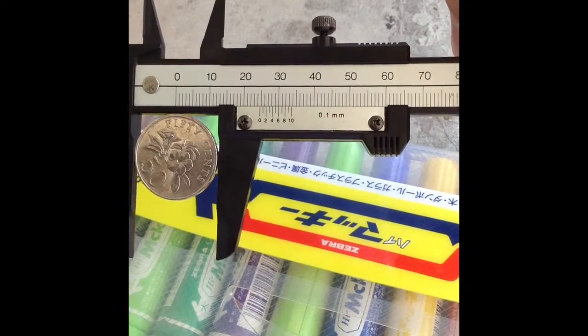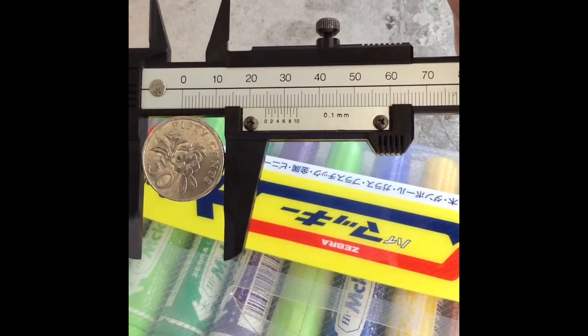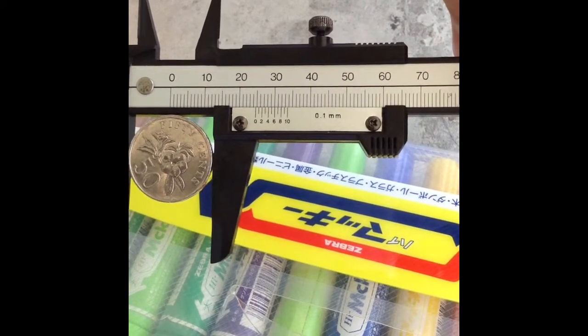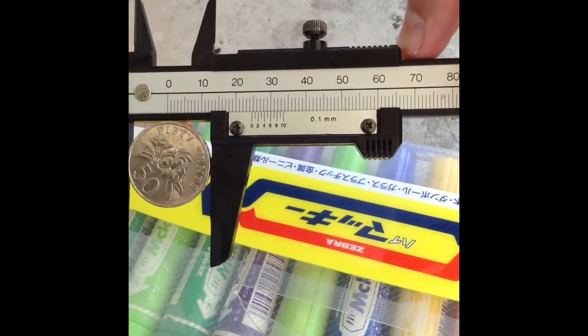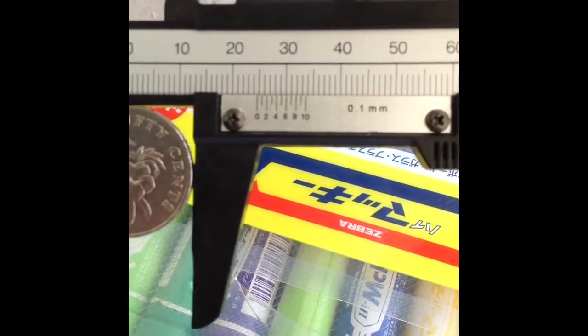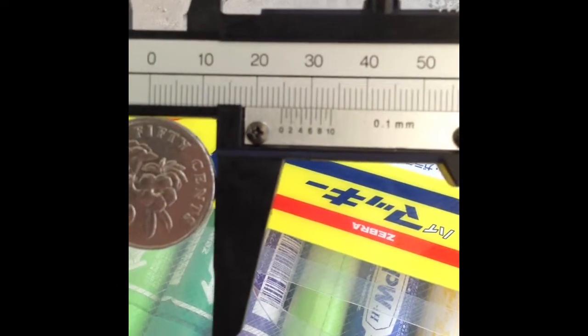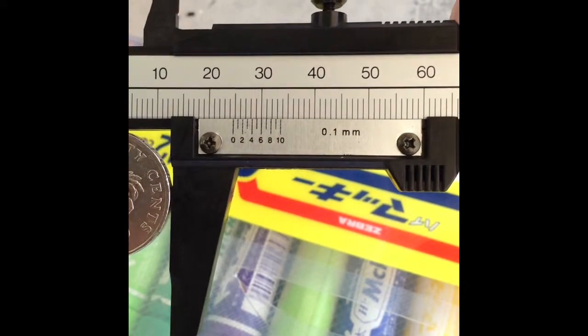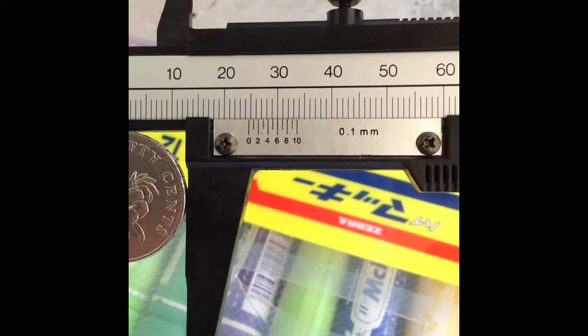The main scale reads a reading of 2.4 cm, while the vernier scale reads a reading of 0.7 cm.